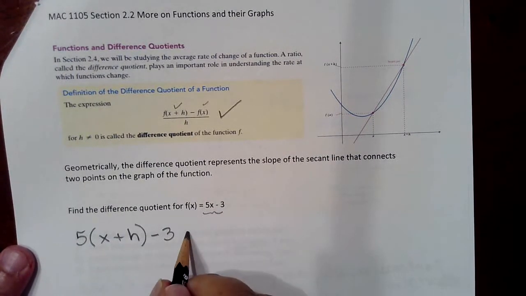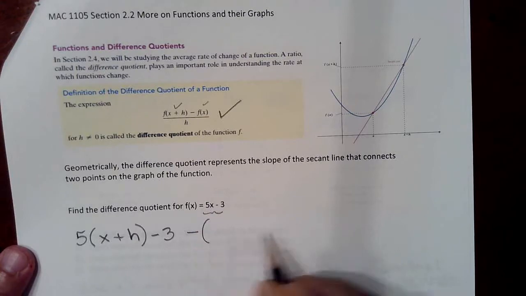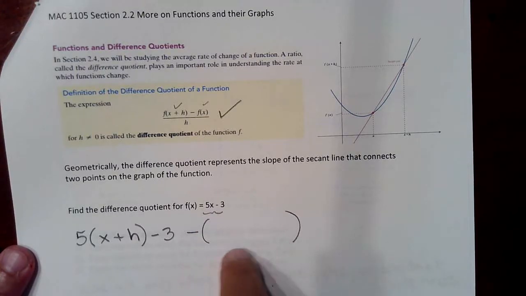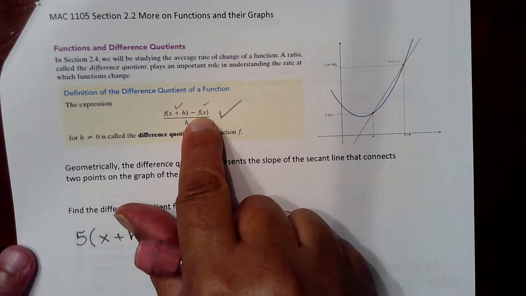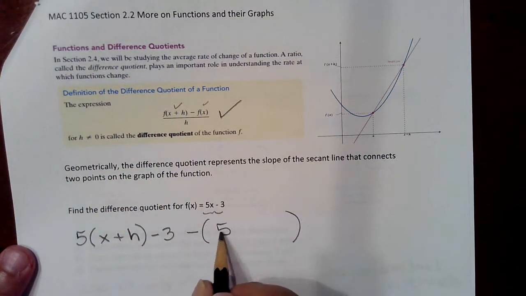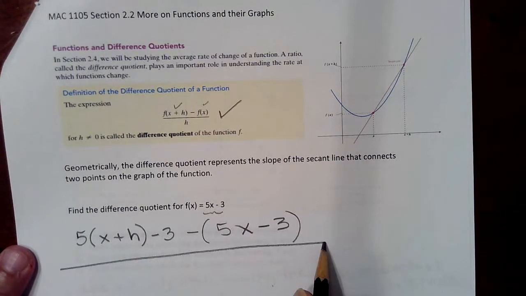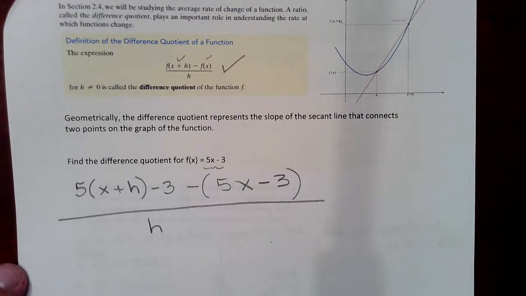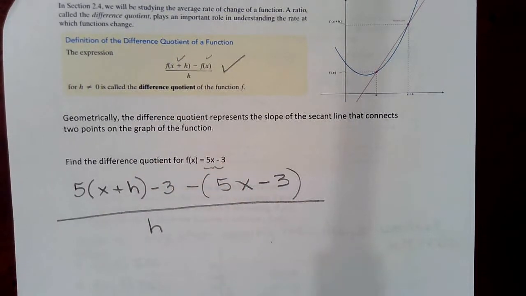Then we're going to subtract, and when you're subtracting anything that has more than one term, such as this, you need to close it off with parentheses, so you'll remember to switch all the signs. This says now subtract the original function, 5x minus 3. Finally, divide by h. Okay, so all we've done so far is use the recipe that the formula gives us for finding a difference quotient.